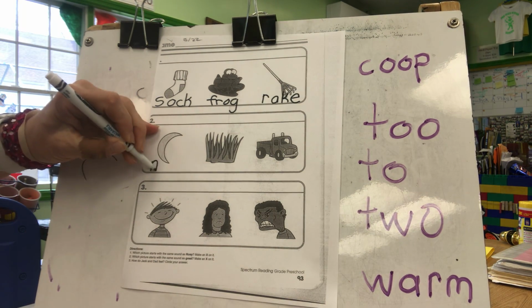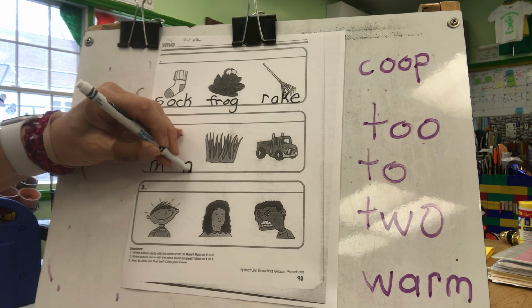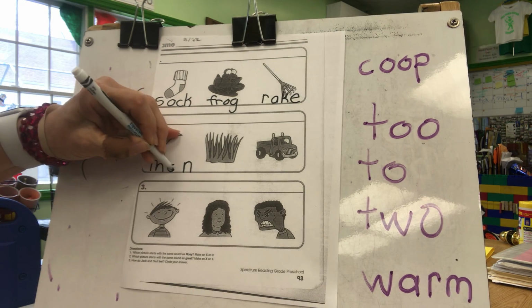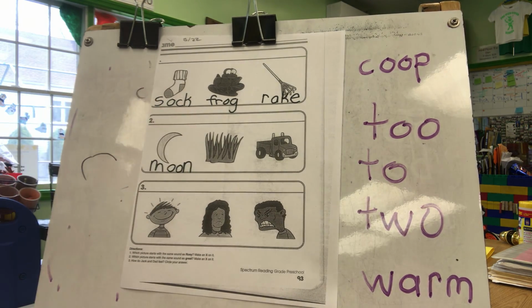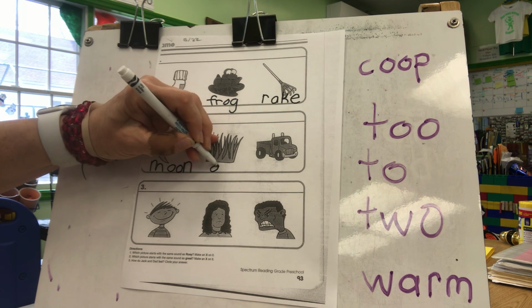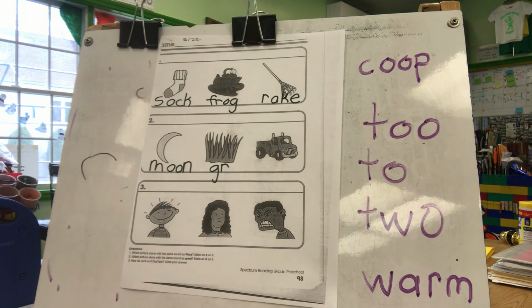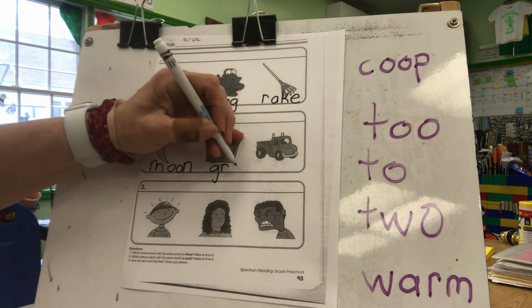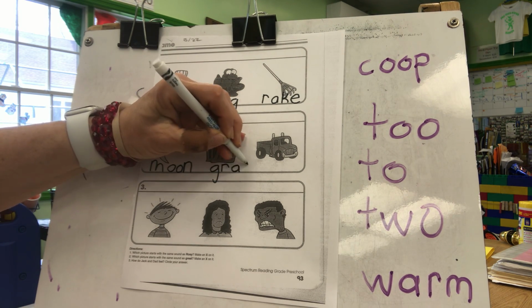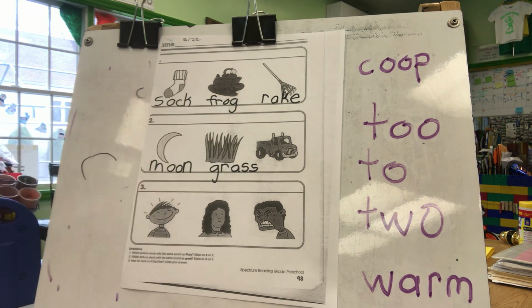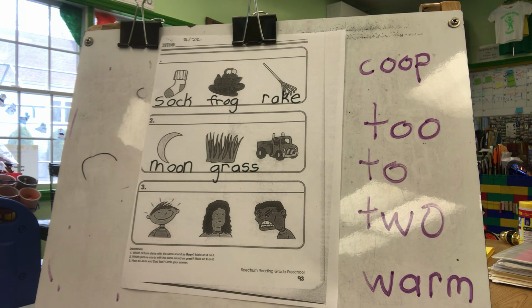Moon starts with an M and ends with a N. Remember those 2 O's in the middle? M-O-O-N. Take your time. Put the word nicely on the line and come back when you're ready. The next picture is grass. Grr, consonant blend, G-R, grr, apple, Annie. There's that A, and 2 S's at the end for a long S sound, grass.